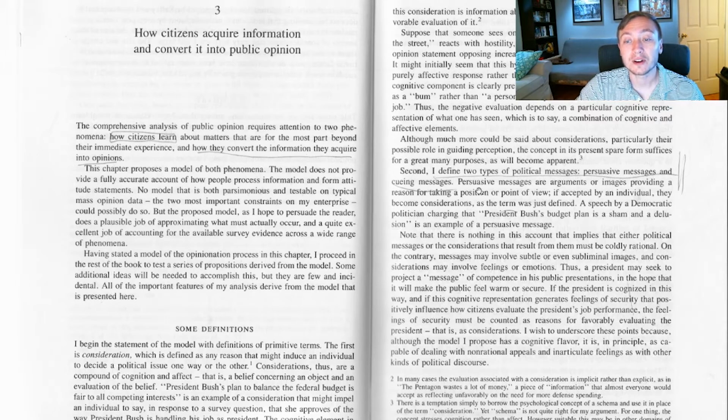But Zaller makes this argument that persuasive messages, on the one hand, are arguments or images providing a reason for taking a position. Right, so his example is a speech by a Democratic politician that says President Bush's budget plan is a sham. Right, so this is obviously a position-taking kind of statement, right? And that we need to delineate from cueing messages.